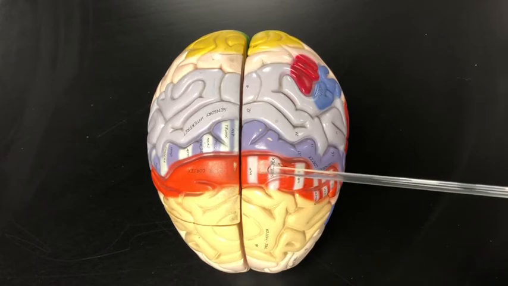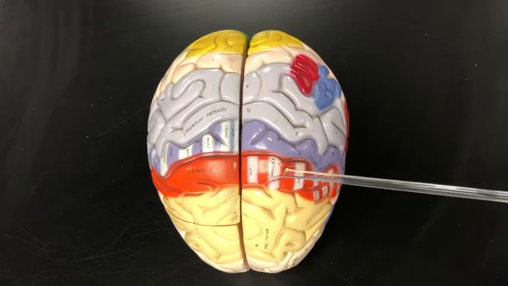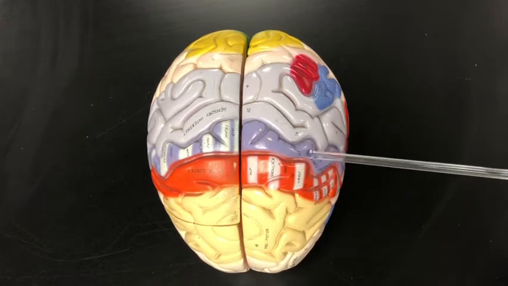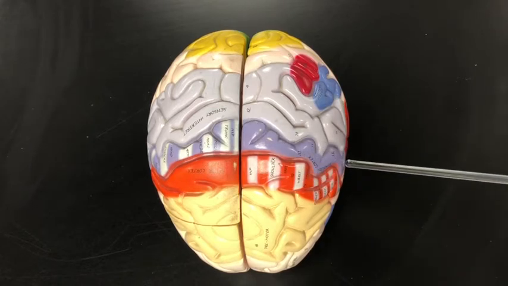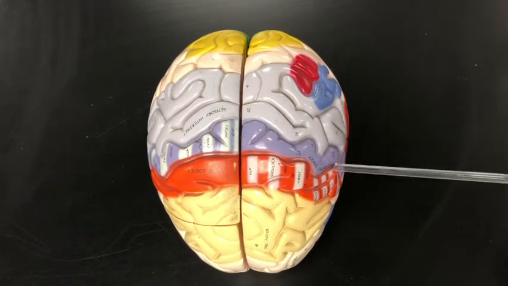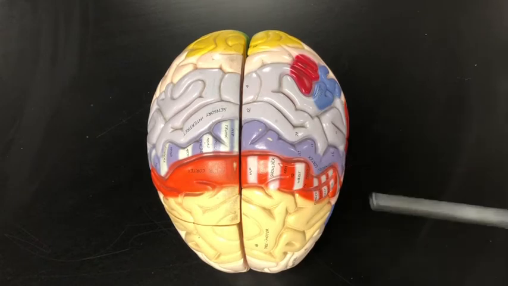Motor is sending nerve impulses away from the brain and spinal cord out to the periphery. Could be a gland, could be a muscle. Sensory here is receiving information through the sense organs and the peripheral nervous system, and then relaying that information to the spinal cord, and then up to the brain, and then maybe to this region of the brain.